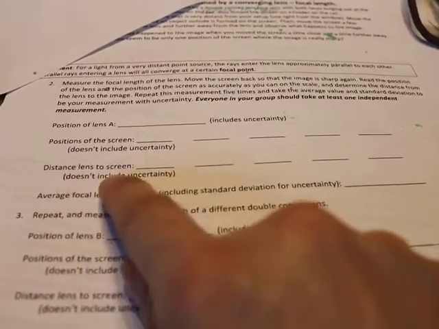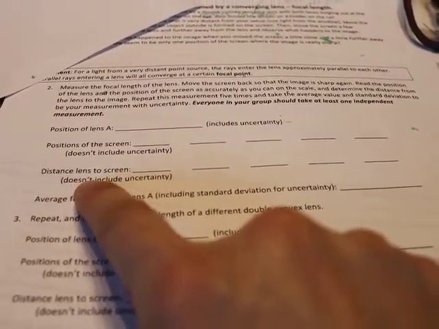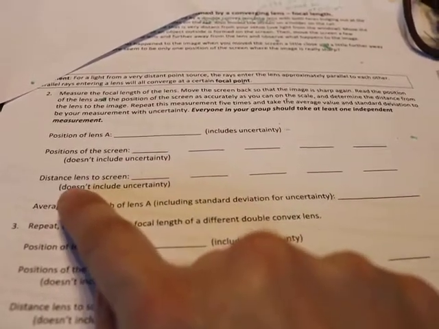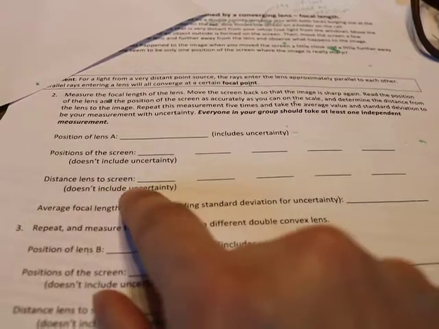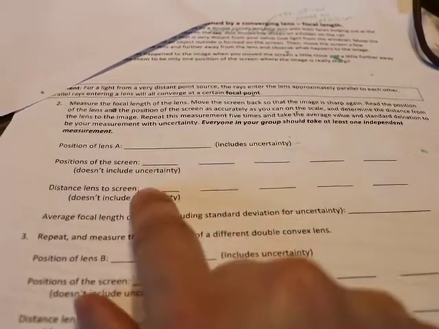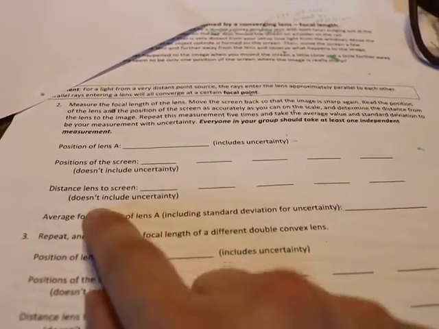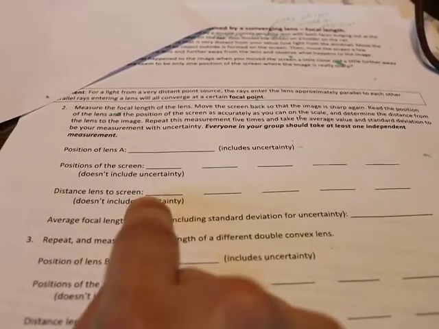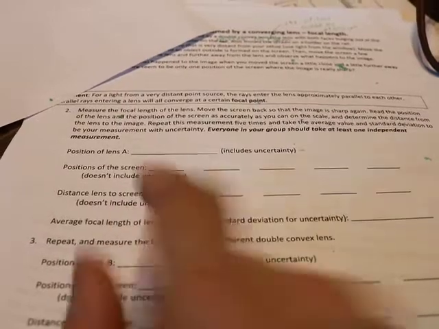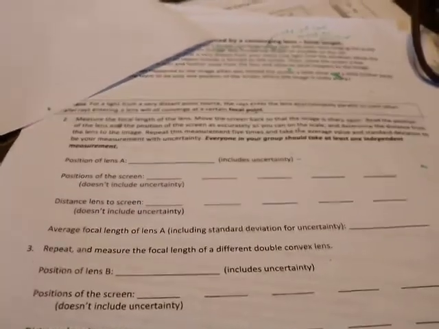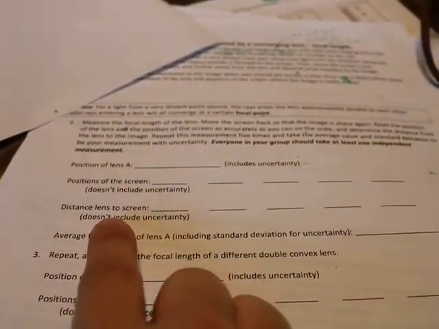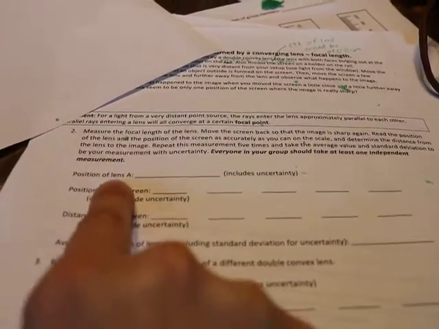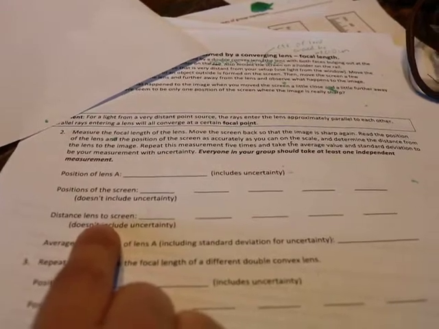If you've placed your lens right at 0, then the distance from the lens to the screen will be the same as the position of the screen. But if your lens is at, say, 5 centimeters, then you're going to need to subtract that from the position of the screen. And remember here, when you're calculating a distance, the distance will be the same as the position, but the uncertainty will not be the same as the position, because this distance is a subtraction of 2 numbers. It's the difference between this line here and that line here. And whenever you subtract 2 numbers, the uncertainties add.